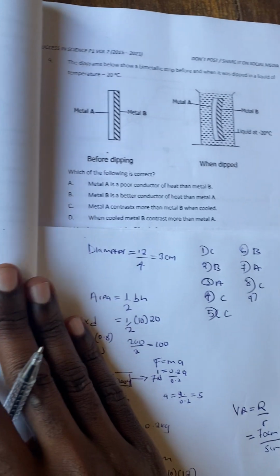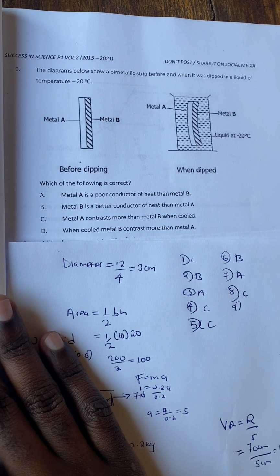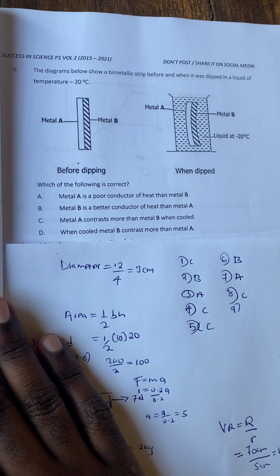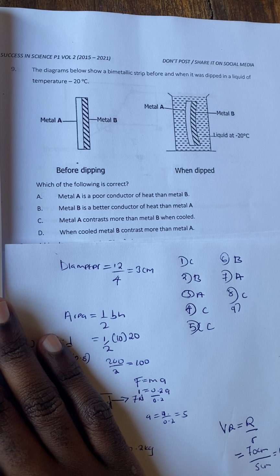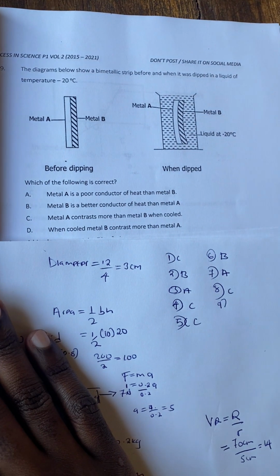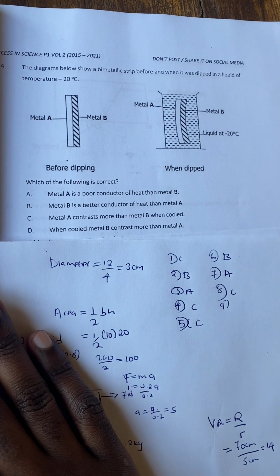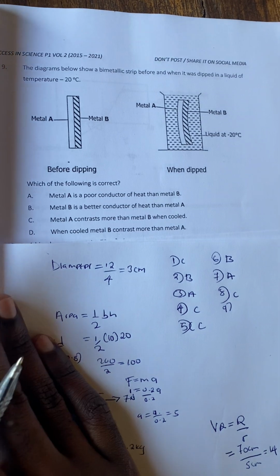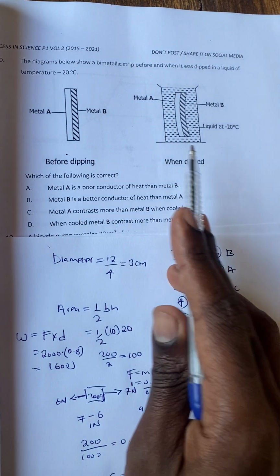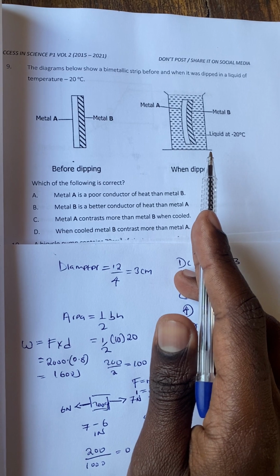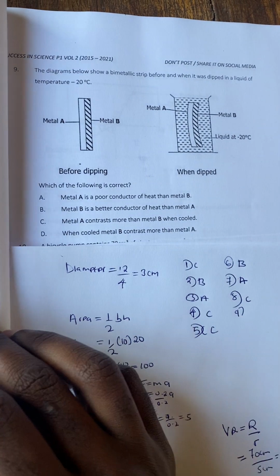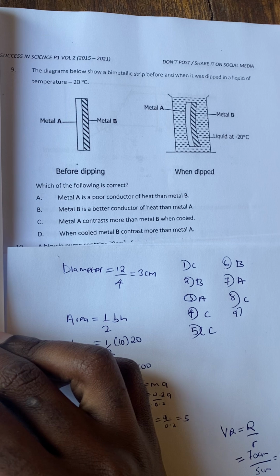Question 9. The diagram below shows a bimetallic strip before and when it was dipped in a liquid of temperature negative 20 degrees Celsius, which is cold water or cold liquid. So here's before and after. You can see there is some contraction and expansion happening. Which of the following is correct?